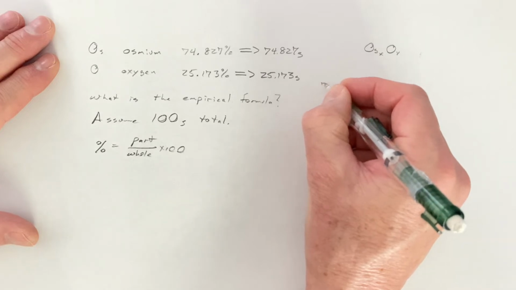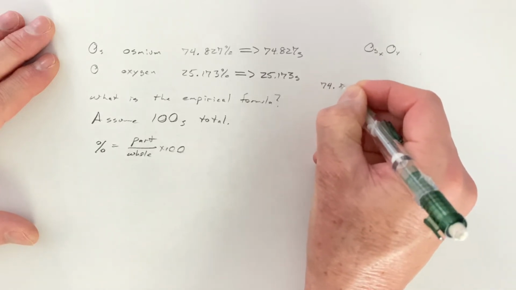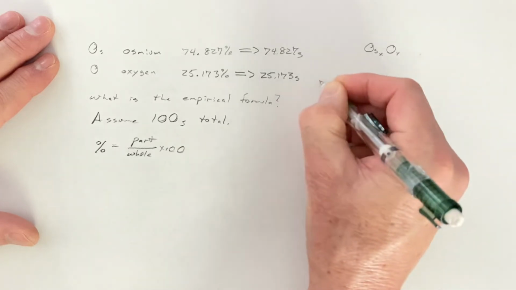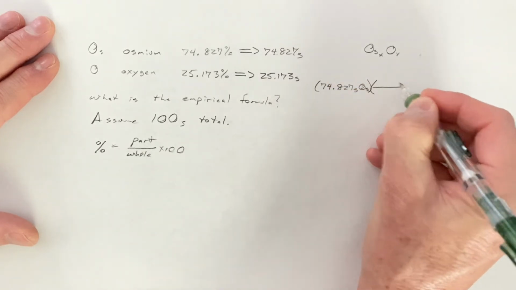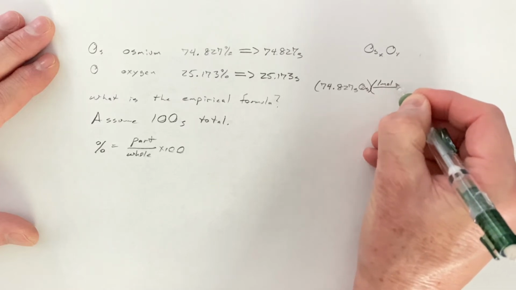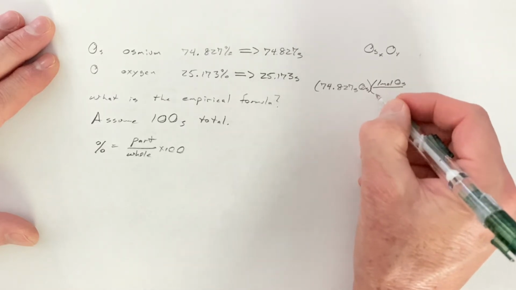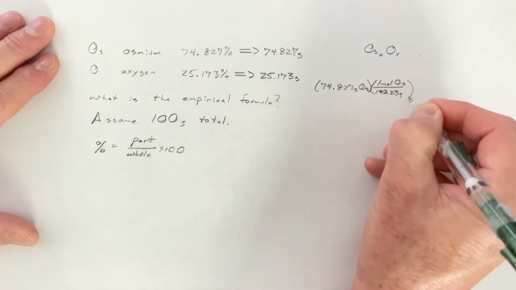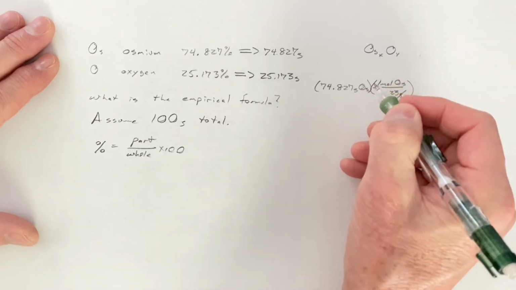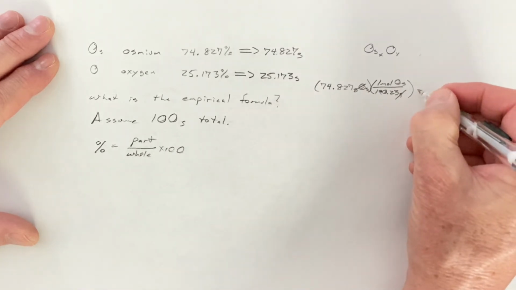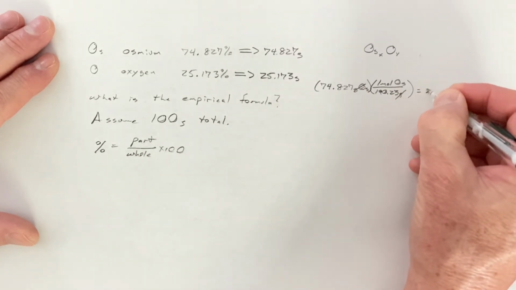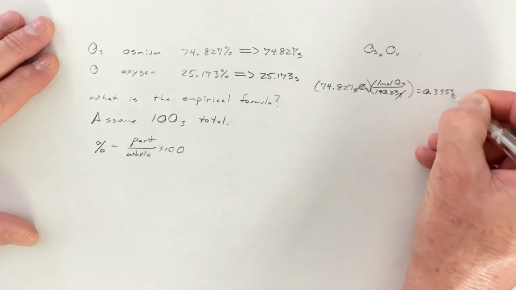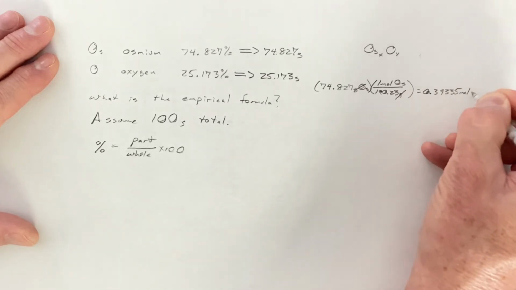We have 74.827 grams of osmium. We go to the periodic table and we see that 1 mole of osmium has a mass of 190.23 grams. Grams of osmium cancel with grams of osmium, and this works out to 0.39335 moles of osmium.